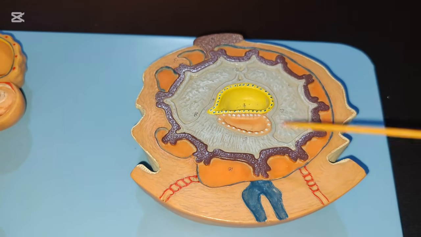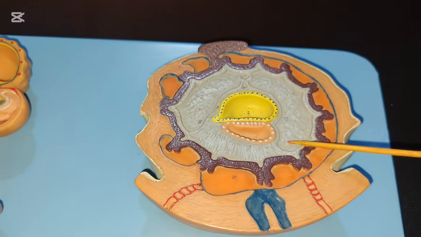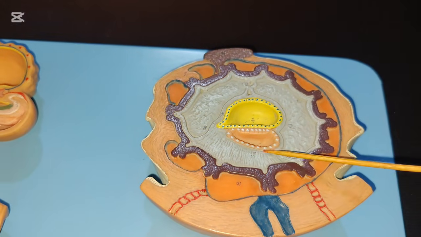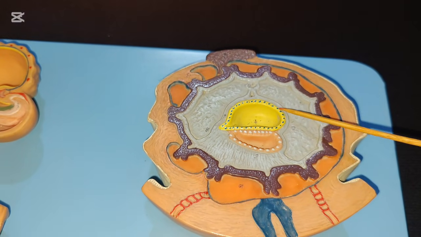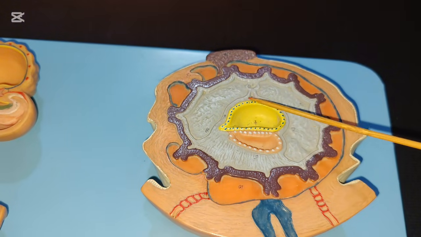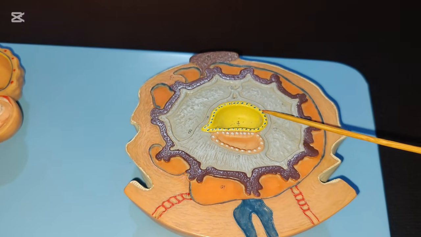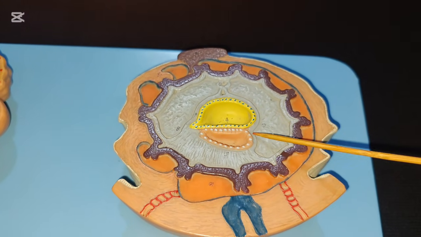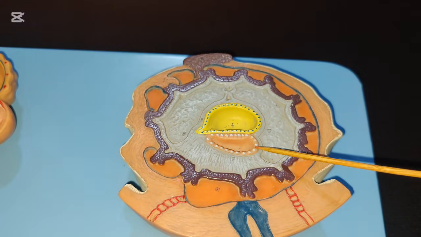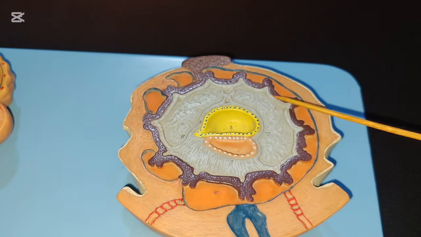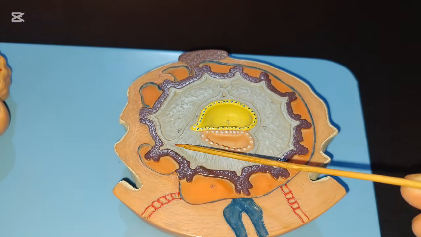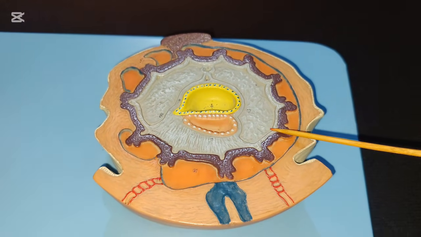So on this side you can see this gray color tissue is the extra embryonic mesoderm, and the extra embryonic mesoderm which is lining the chorionic cavity, which is lining the yolk sac, is called the splanchnic layer, and the extra embryonic mesoderm which is lining the amniotic cavity as well as the inner aspect of the cytotrophoblast, this is called the somatic layer of the extra embryonic mesoderm.